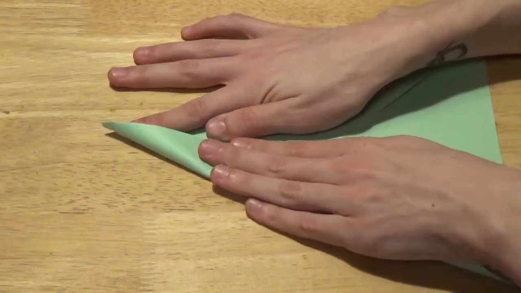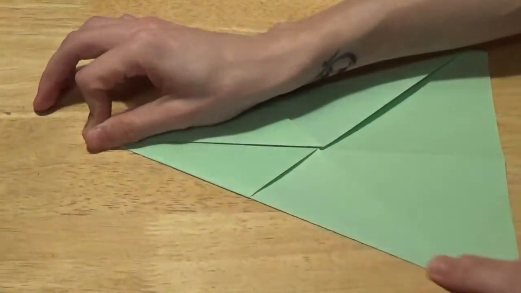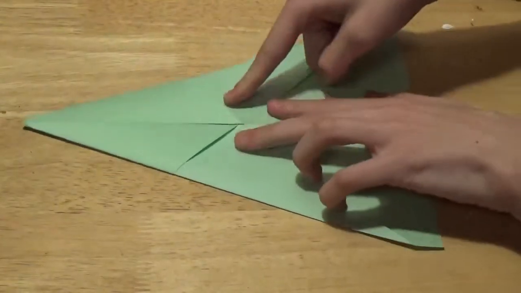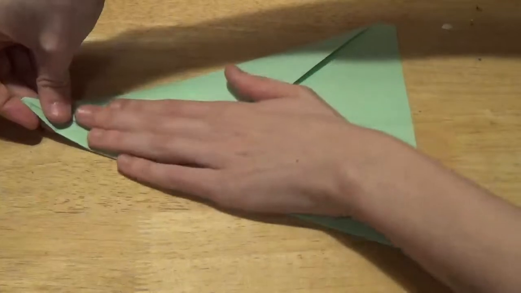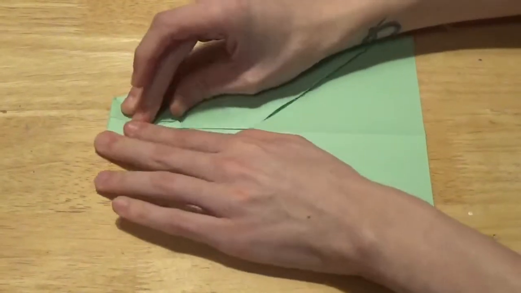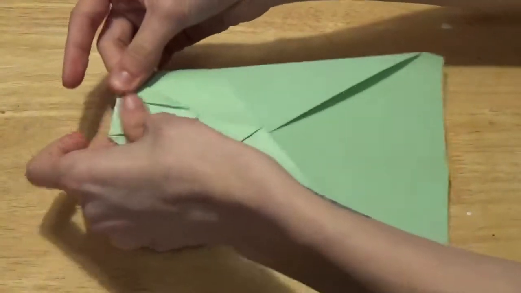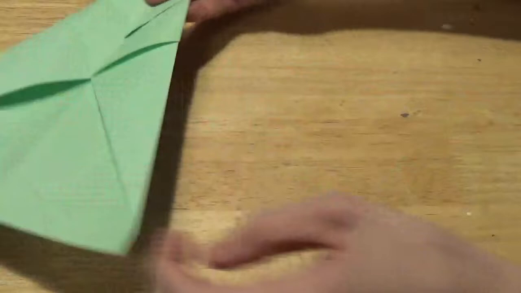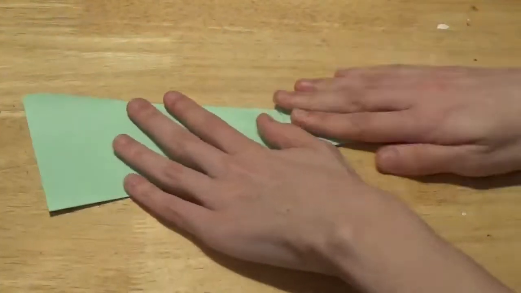The paper has to be turned over so it makes this kind of pattern right here. This X kind of pattern. And then what you're going to want to do is fold this back in on itself to make a snub nose. Make sure that's tight, because next you're going to fold it in half, like so.